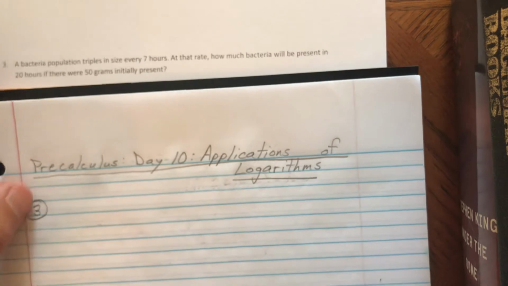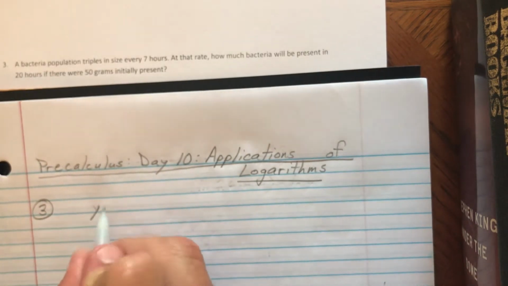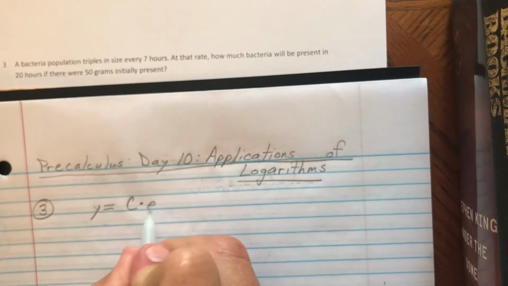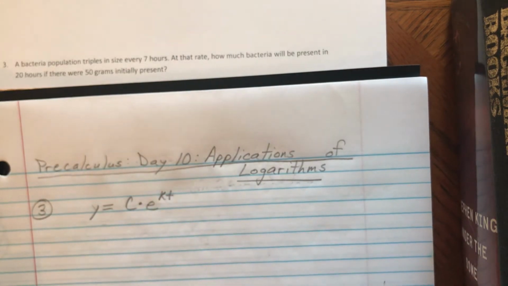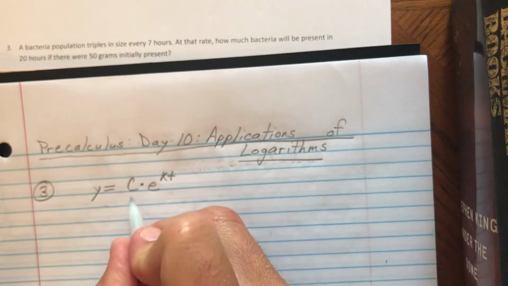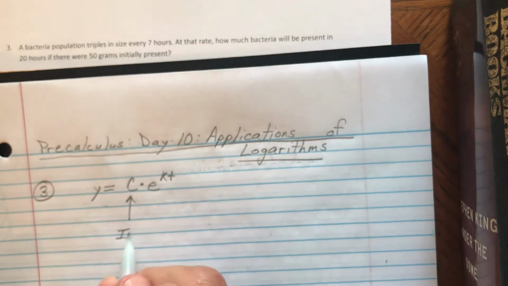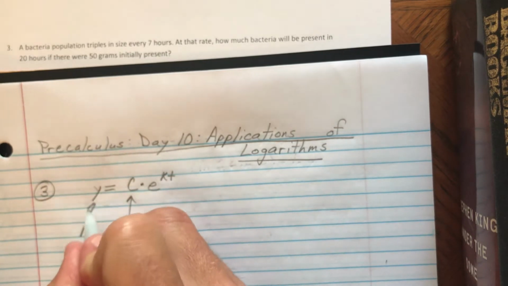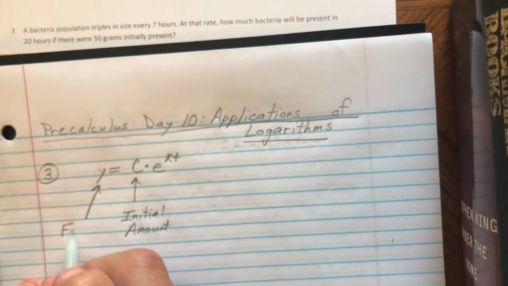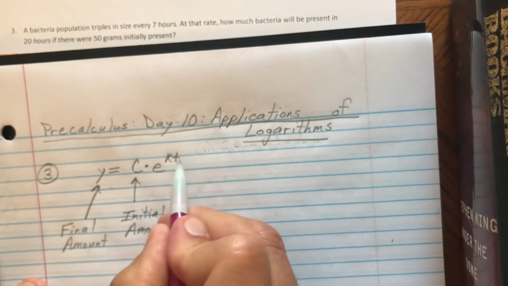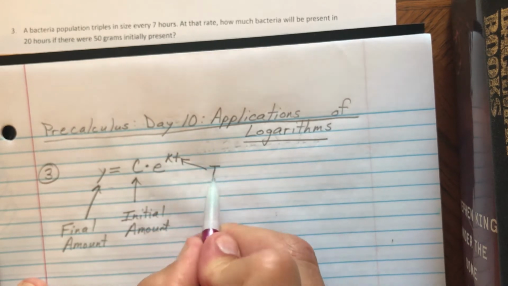Well, the first thing you need to know is there's an equation that we're going to use to solve this. The equation is y equals c times e raised to the kt. C is the initial amount of whatever you're dealing with, like in this question, bacteria. Y is the final amount. T, of course, is time.